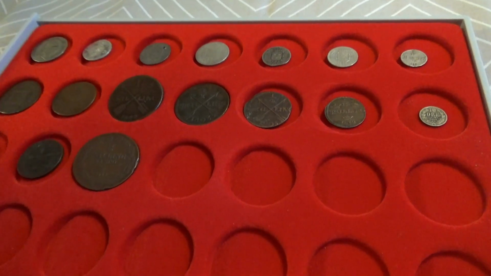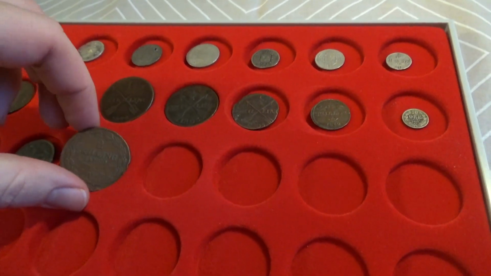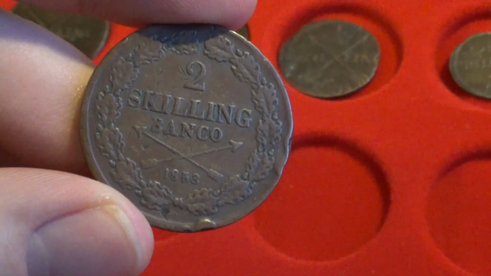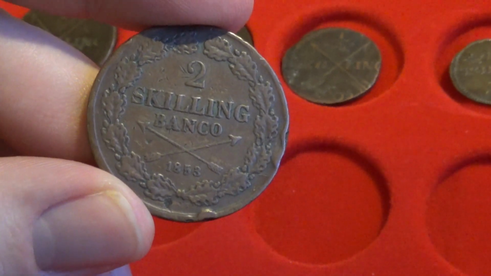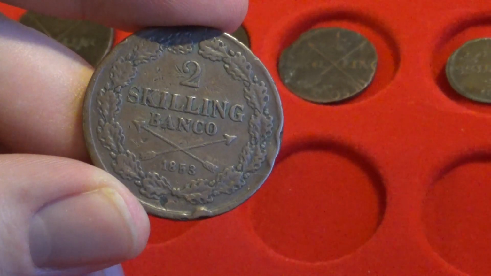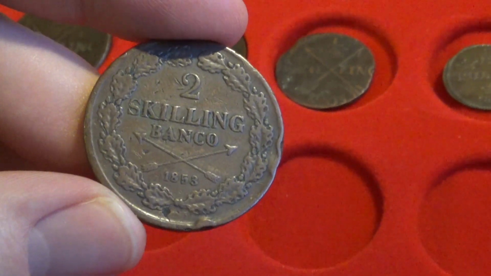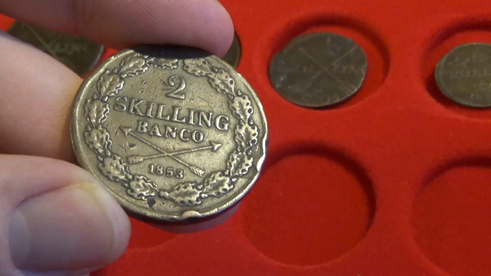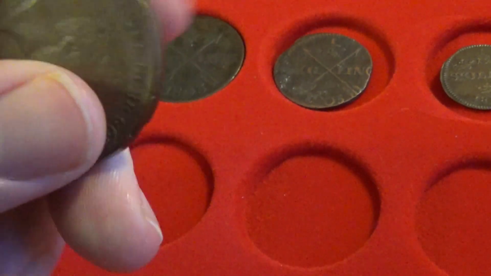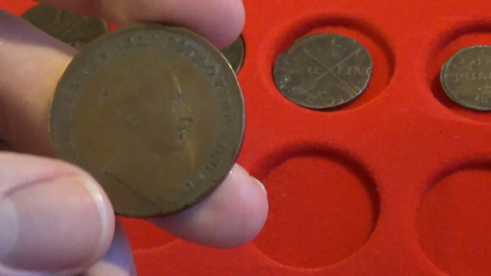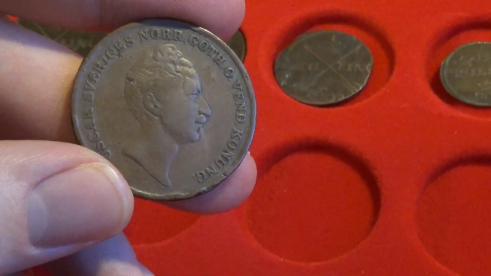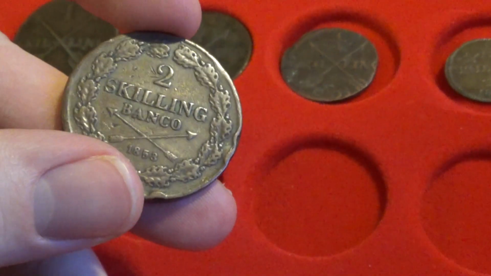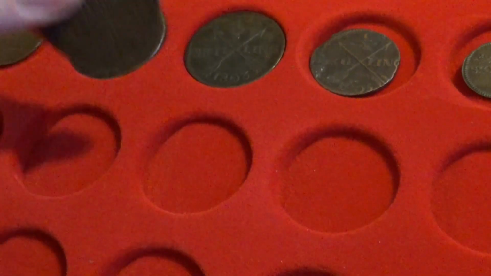So I don't have a 1 shilling Banco, but I have a 2 shilling Banco. So 48 1 shilling Banco, or 24 of these, equaled a 1 Riksdaler Banco banknote.